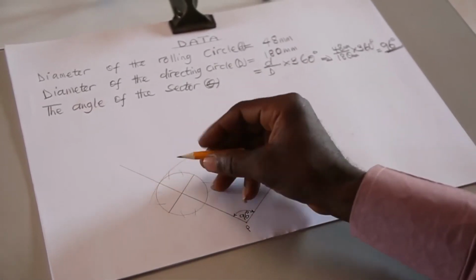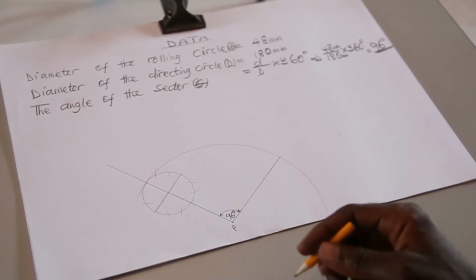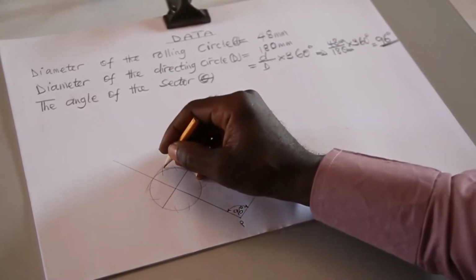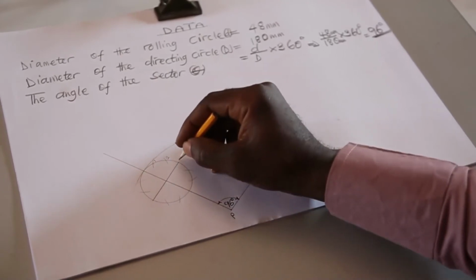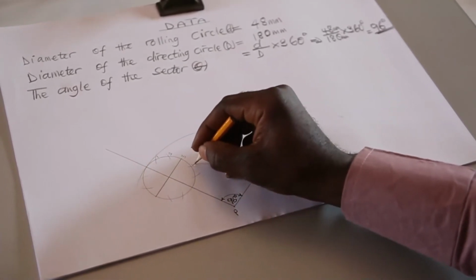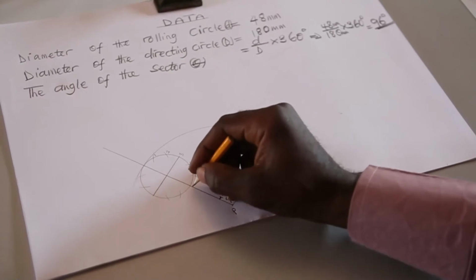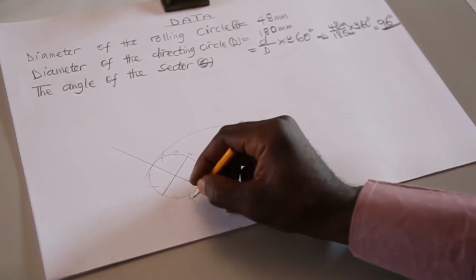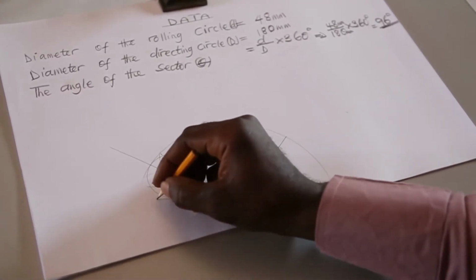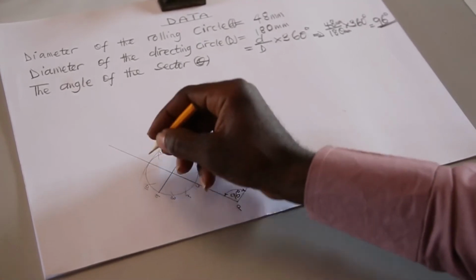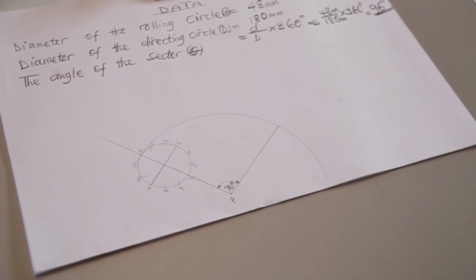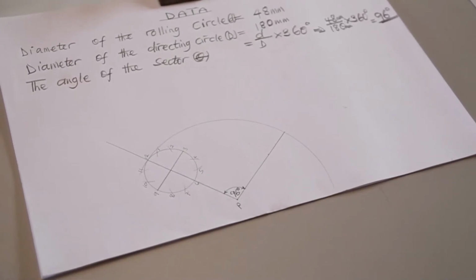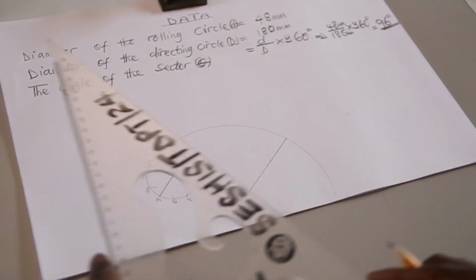So it means that if this point first lands on the directing circle, then we can call it point number 1, point number 2, point number 3, point number 4, point number 5, point number 6, point number 7, 8, 9, 10, 11, and finally 12. So we have to draw a series of straight lines from the points to pass through the center.